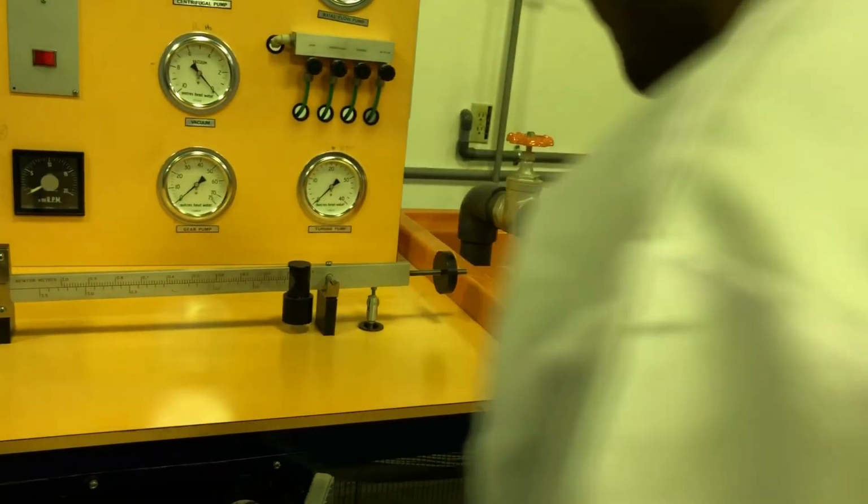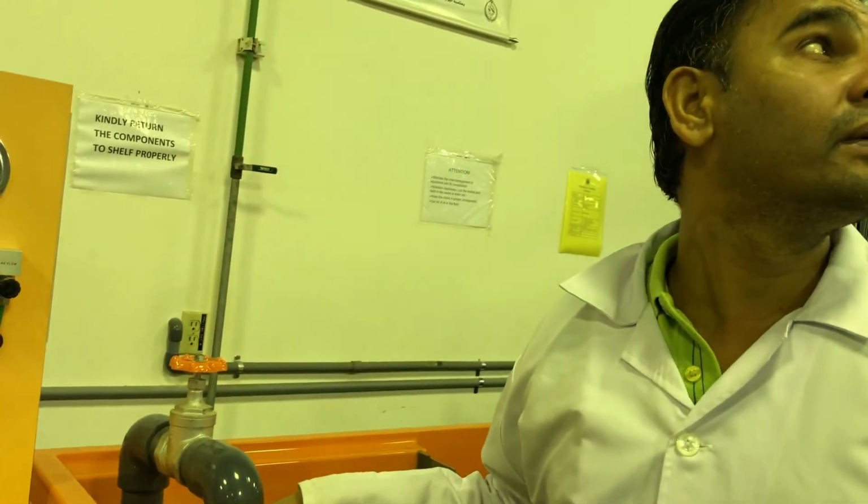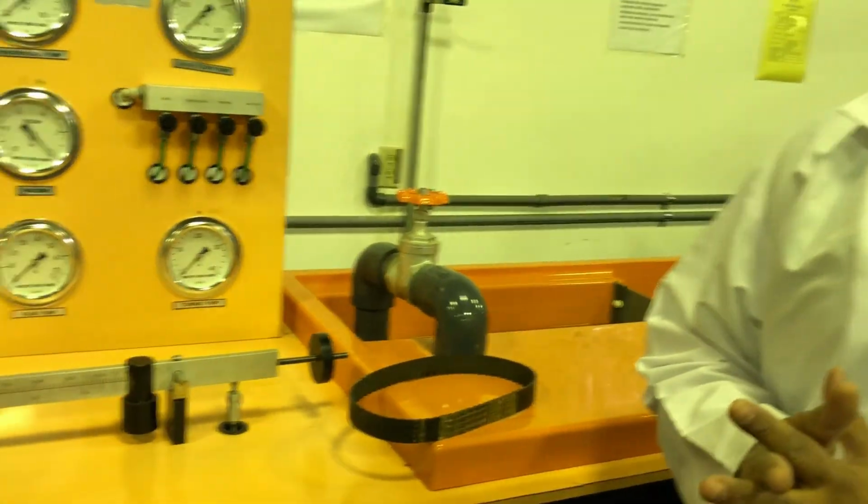So this belt I need to connect. Before connecting the belt, what do I need? Measure the number of teeth here. So there is a chalk piece. Why we need it: because the chalk piece we will repeat again and again. Here, see, this is the centrifugal pump.